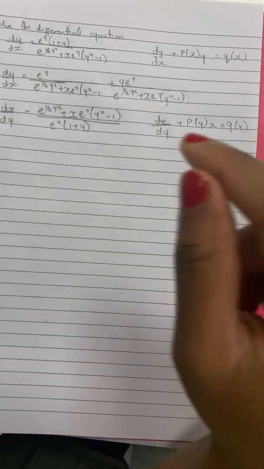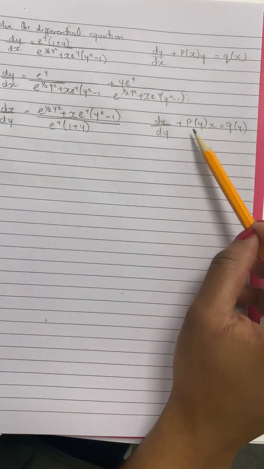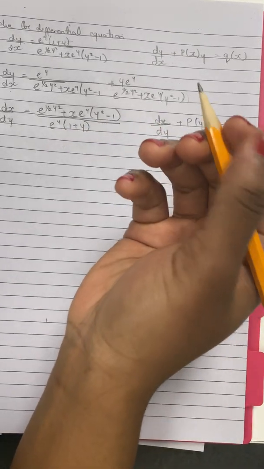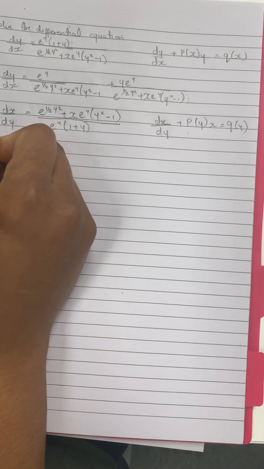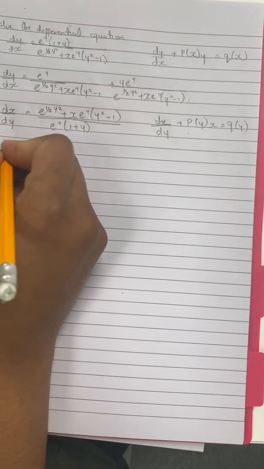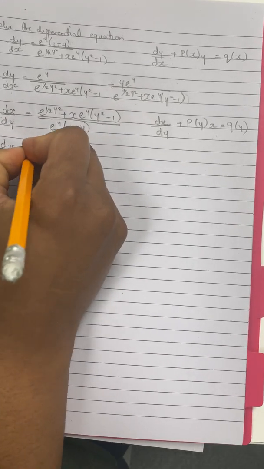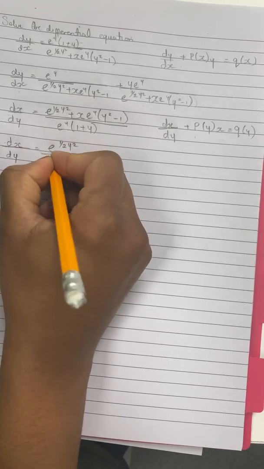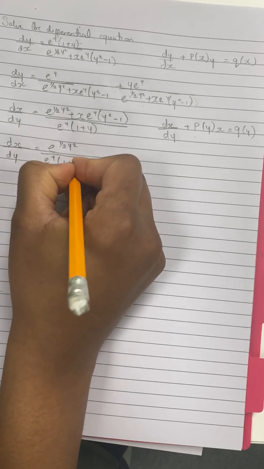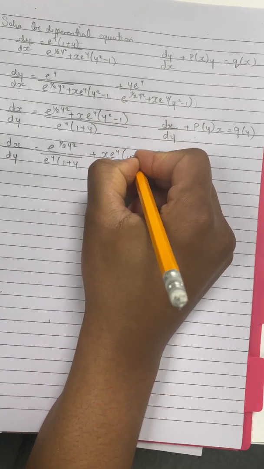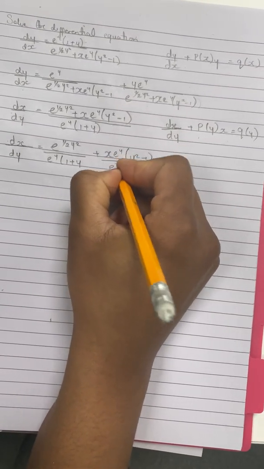Now we just need to see if we can rewrite this equation into this form. We can, again, expand the fraction: dx over dy is equal to e to the power of 1 over 2 y squared divided by e to the power of y times (1 plus y), plus x times e to the power of y times (y squared minus 1) divided by e to the power of y times (1 plus y).